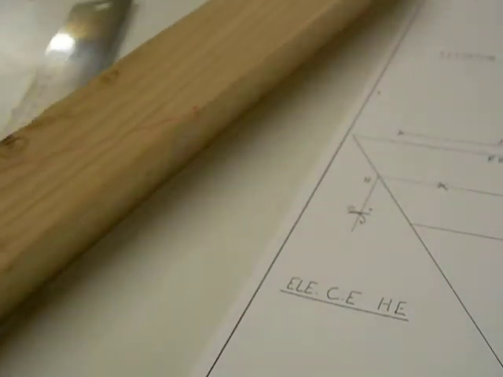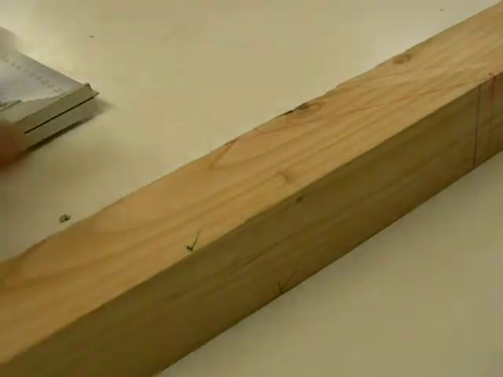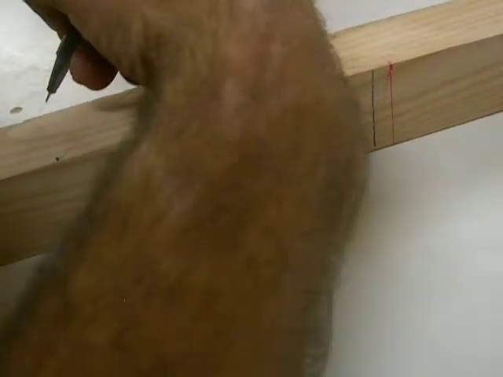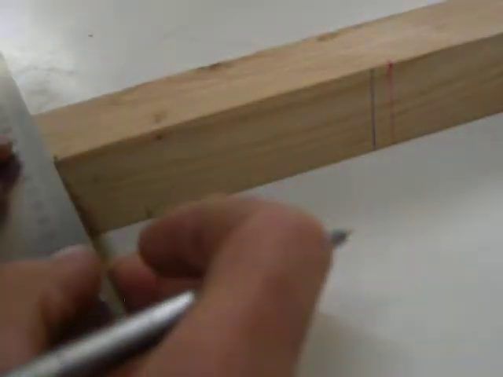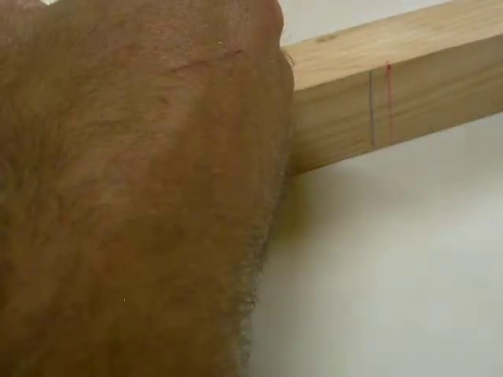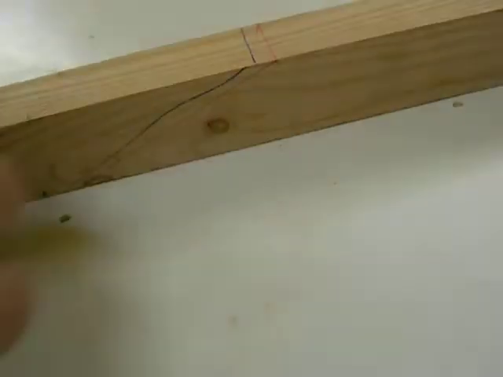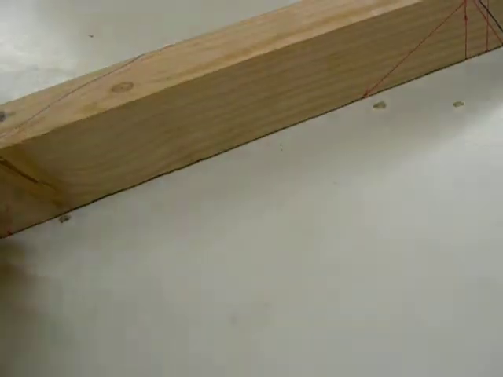So I'm going to go around and connect all those points with this square. So I'm doing the green.